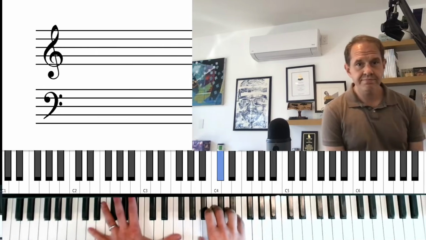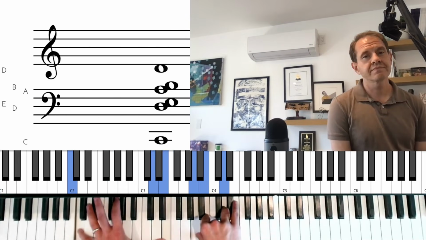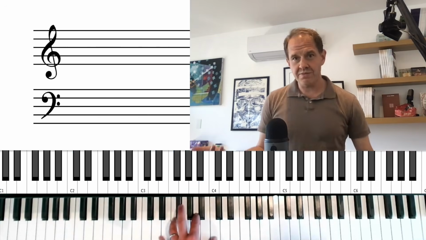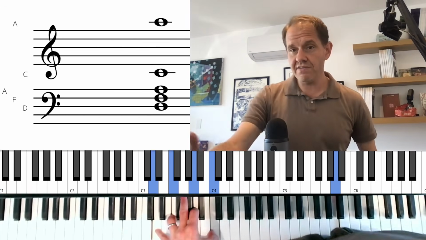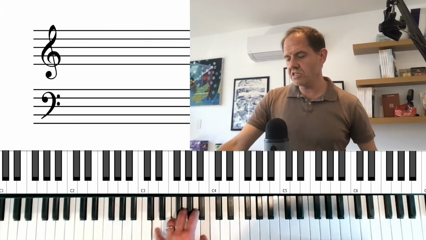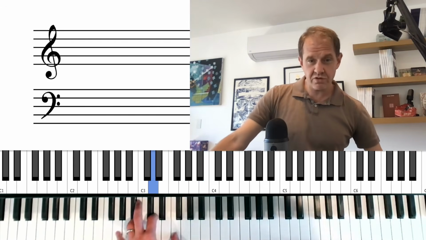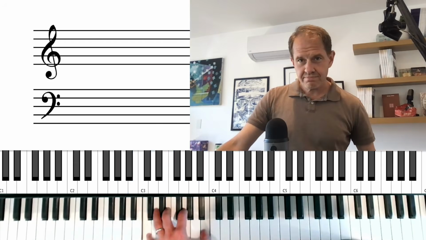And the 251 sounds and looks like this. Or in very simple root position, in the key of C, we might have a D minor 7 as the 2. The 2 is always a minor 7. A G dominant 7th for the 5, or in root position, it could be that. The 5 is always dominant.